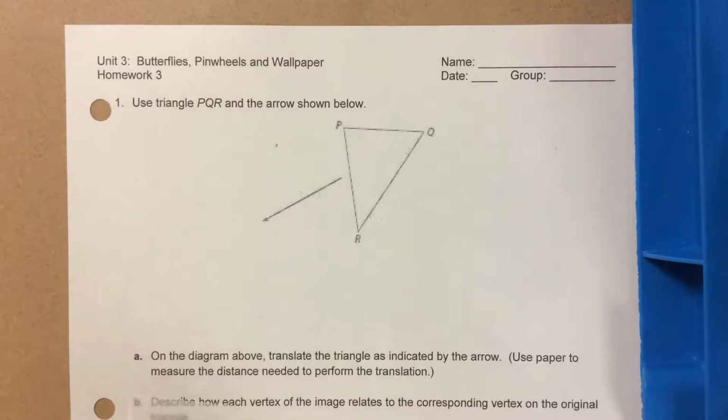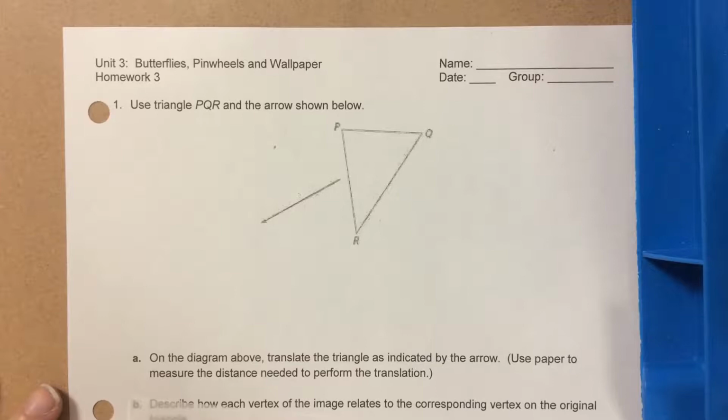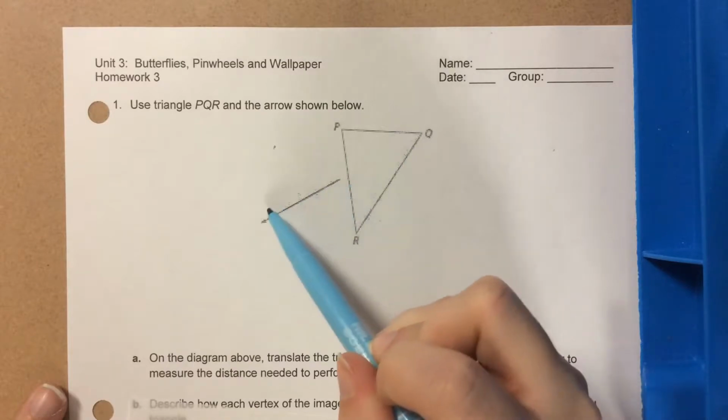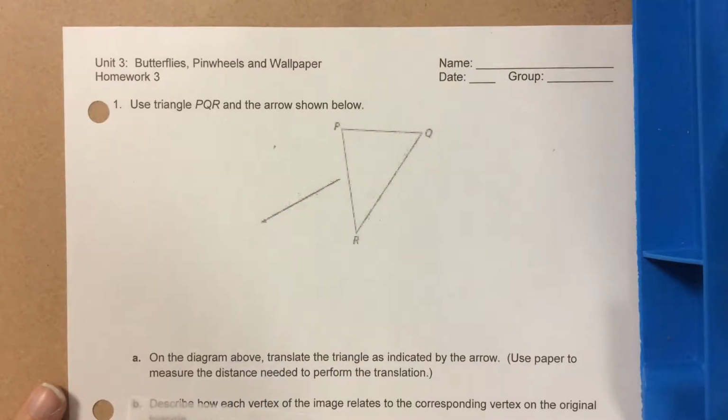All right, so now we're going to practice our third and final transformation that we learned this week, which was a translation or a slide. The directions say on the diagram above, translate the triangle as indicated by the arrow. Remember, you're always going to get a shape and a vector or an arrow when you do a translation.